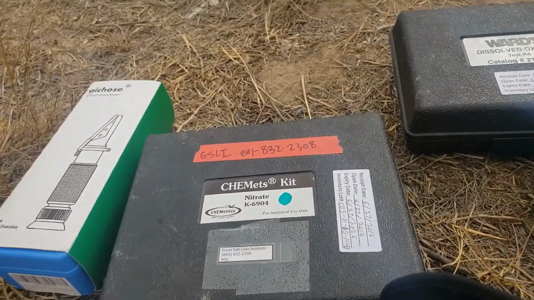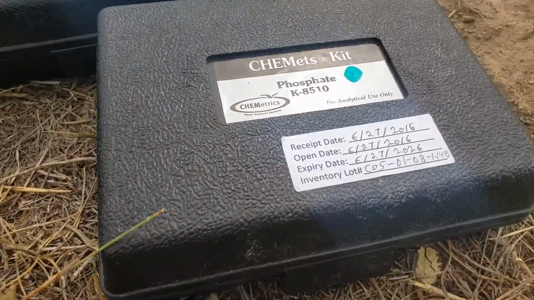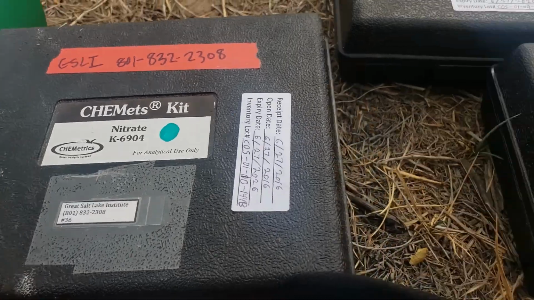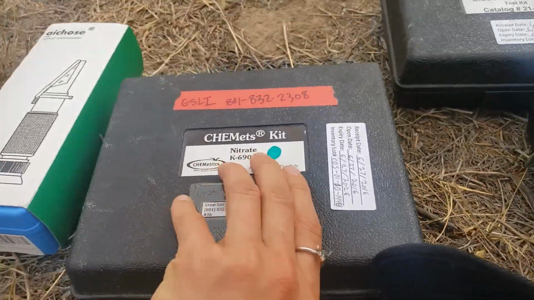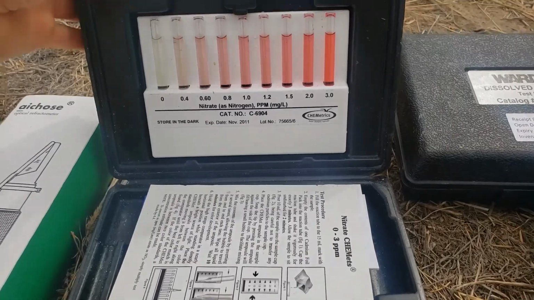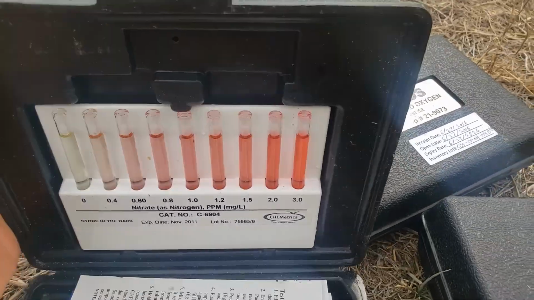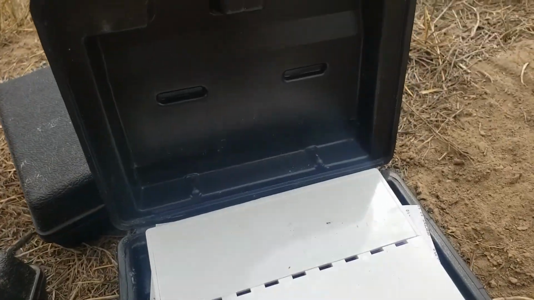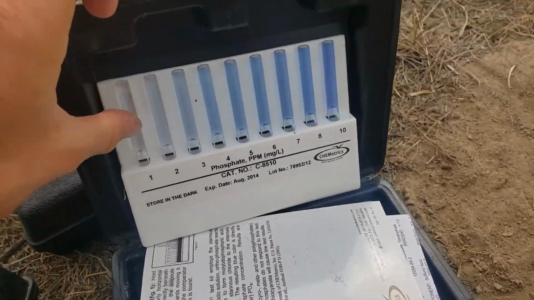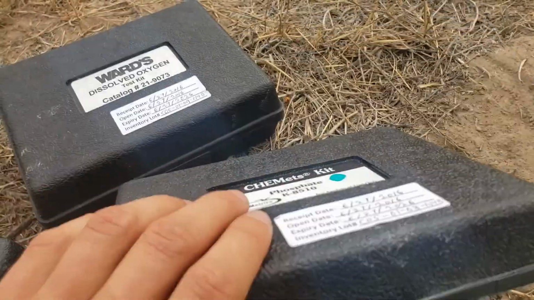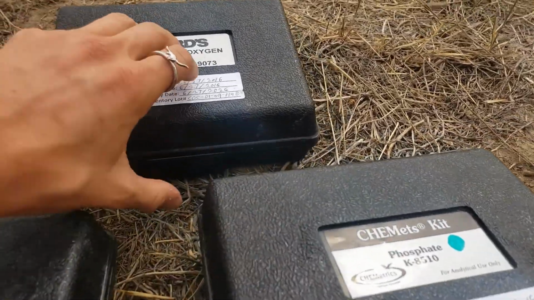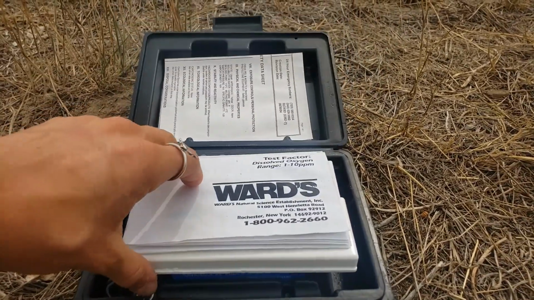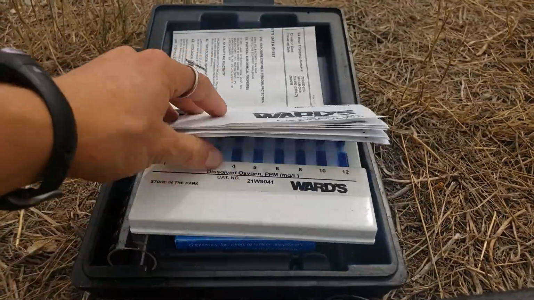Then we can measure phosphate and nitrogen, those two elements and compounds. And this is actually pretty fun and pretty science. We'll get into this, but there you go. There's nitrate. Here's the phosphorus kit. Awesome. And the final thing is dissolved oxygen. Okay, so we'll measure some dissolved oxygen. How much is in the water?